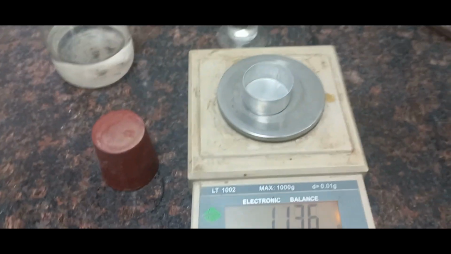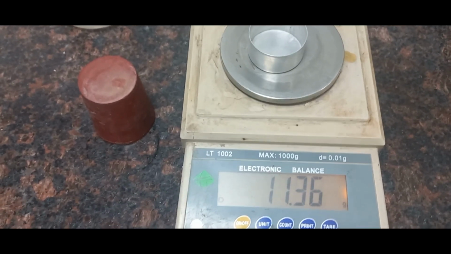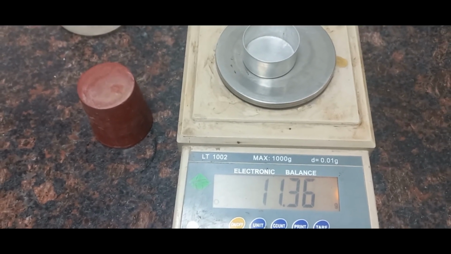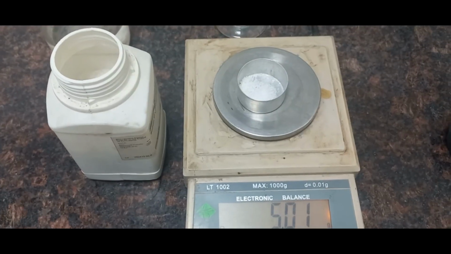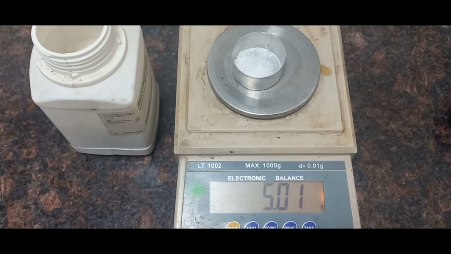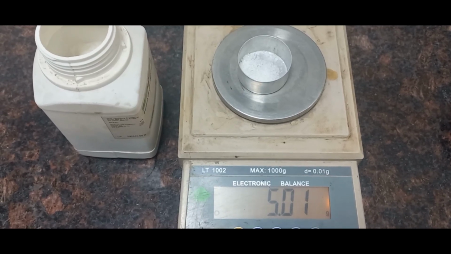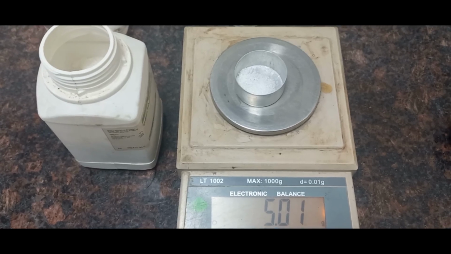First of all, we will measure the quantity of sodium hexametaphosphate that will be used for the reference solution. This is the weight of sodium hexametaphosphate, that is 5 gram.